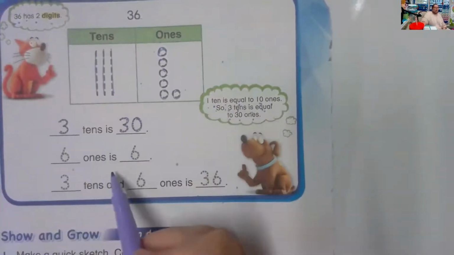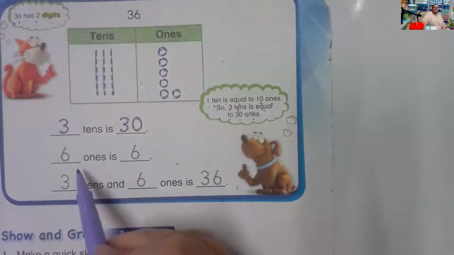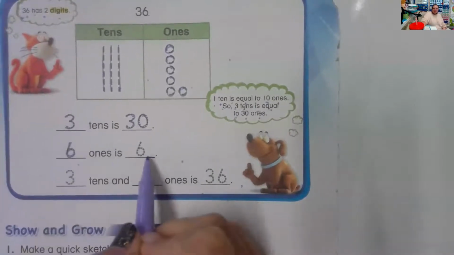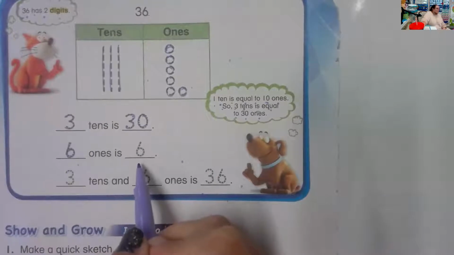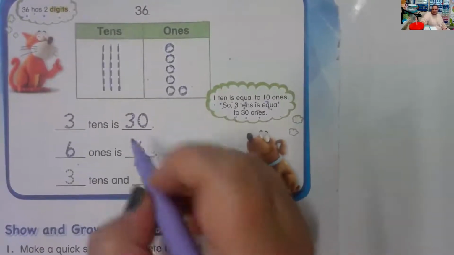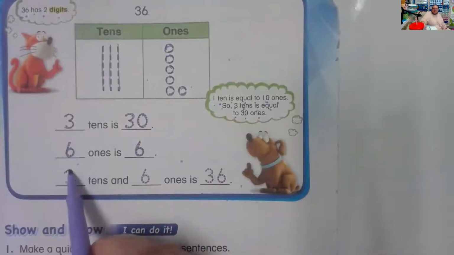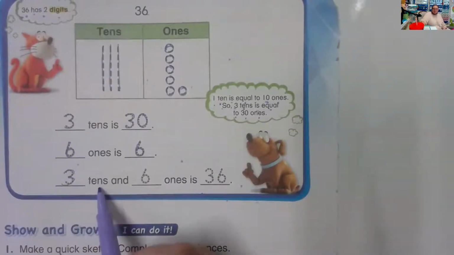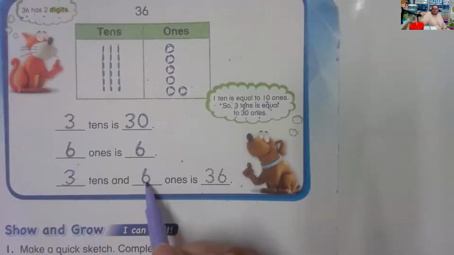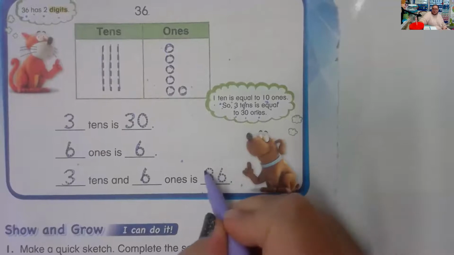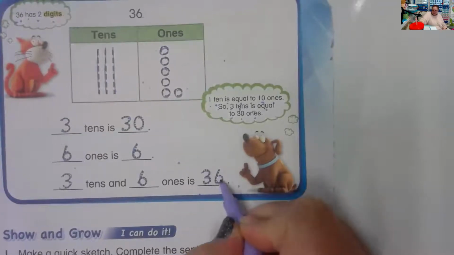Okay. Oh, is this a trick question? 6 ones is how many ones? 6. They were trying to trick us. So 3 10s and 6 ones is the number 36.